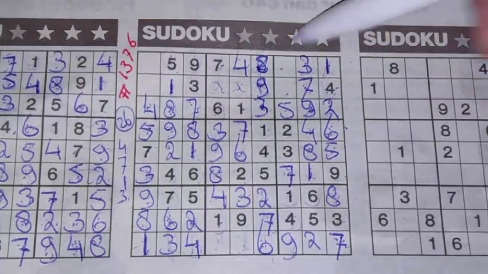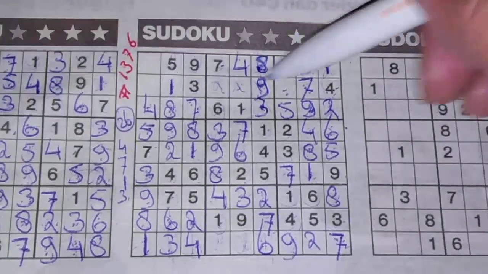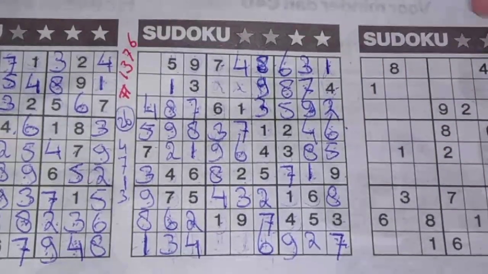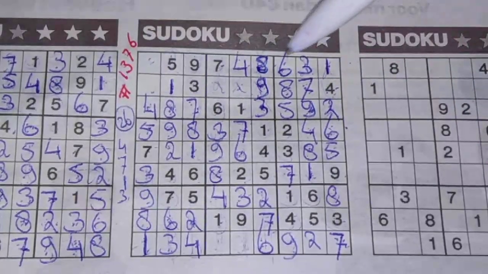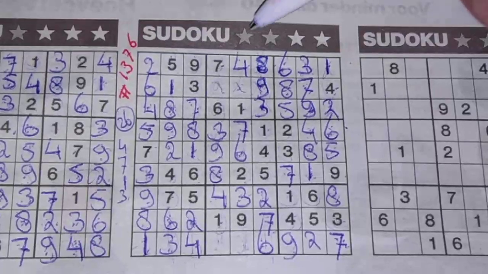Two numbers left in this big square for the numbers 8 and 6. We see here an 8, no 8 there. 8 should be here, and the 6 goes there. Two numbers left in this big square for the numbers 6 and 2. We have a 6 now, no 6 there. 6 should be here, and 2 goes there.